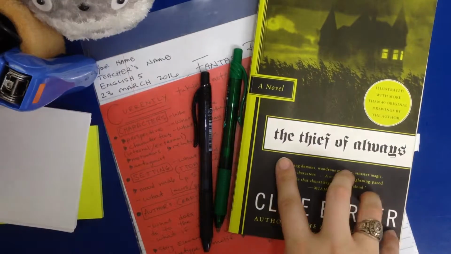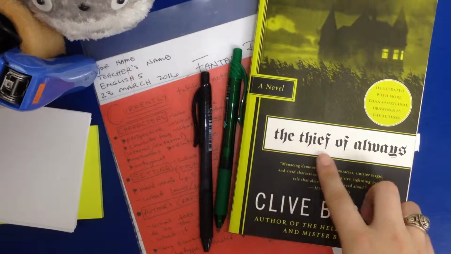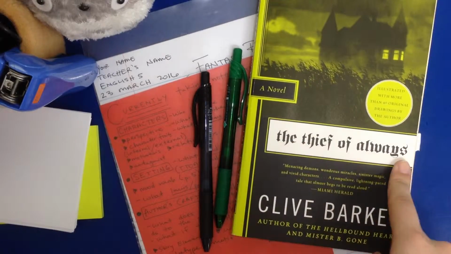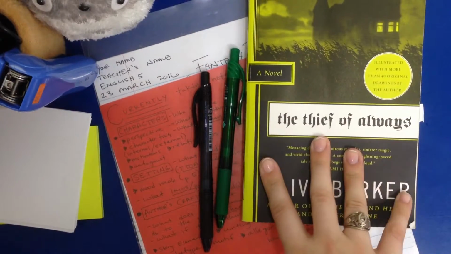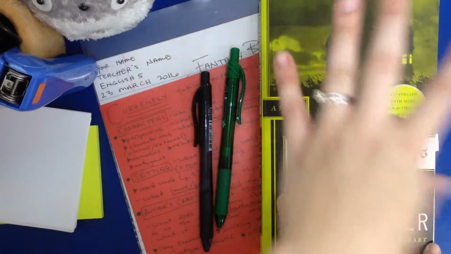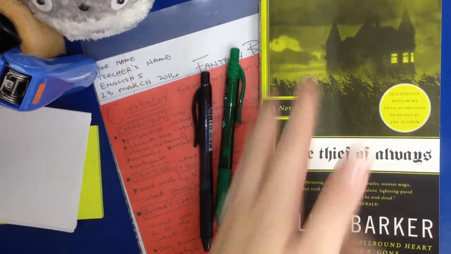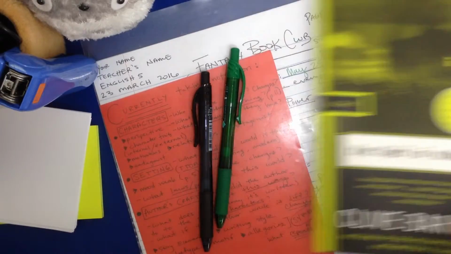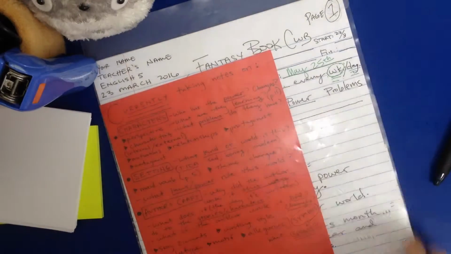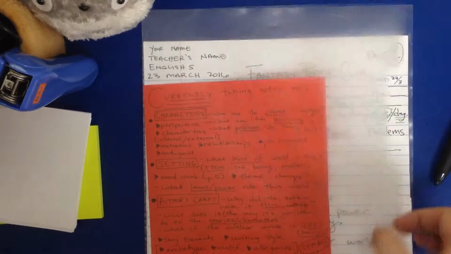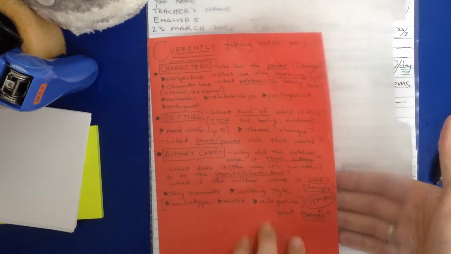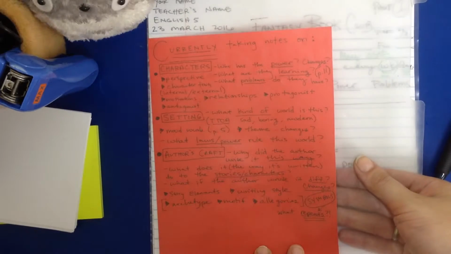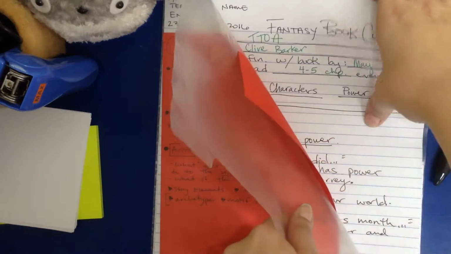Our read aloud for our fantasy novel is The Thief of Always, TTOA, by Clive Barker. When we have our note-taking, we always make sure we have whatever we're reading, whether it's an ebook or a tangible book, with us. We also have some writing utensils, and we have our book club folder. Inside our book club folder, we have our red sheet, which has some helpful ways to be taking notes and things to be looking for.